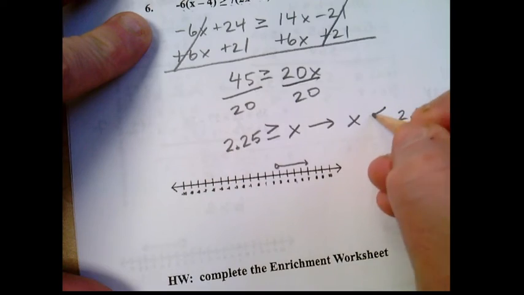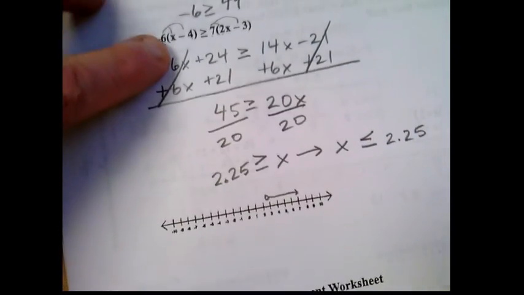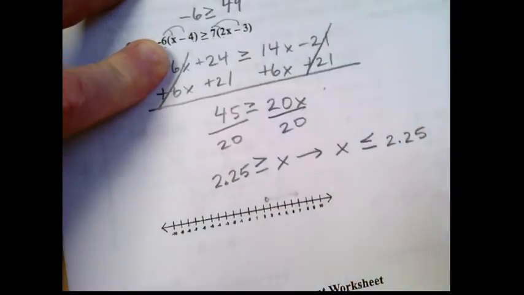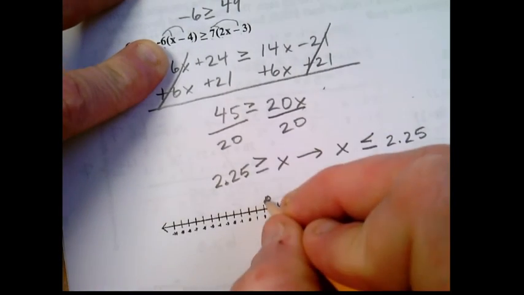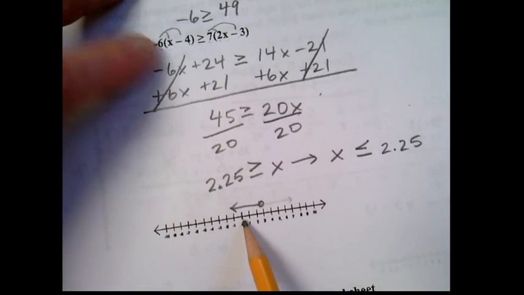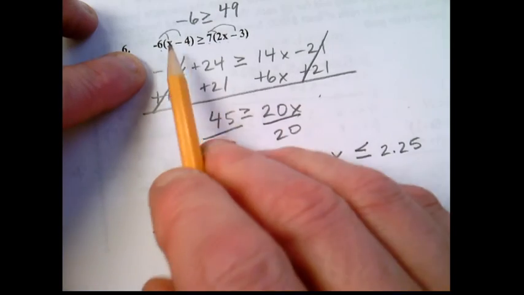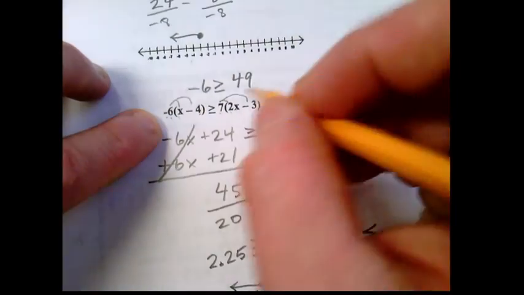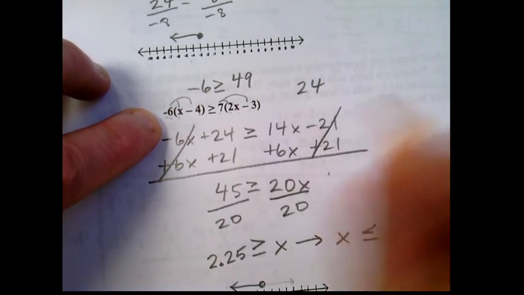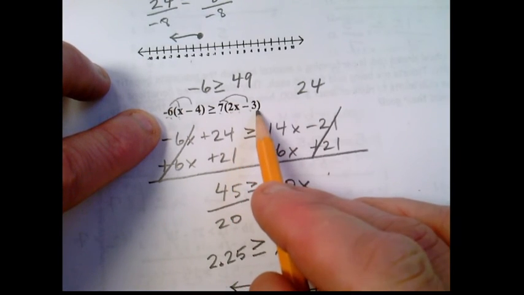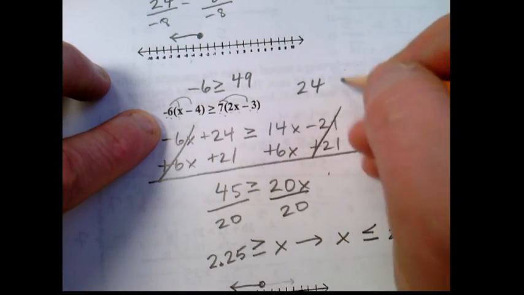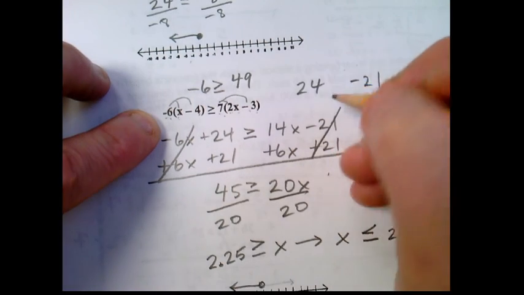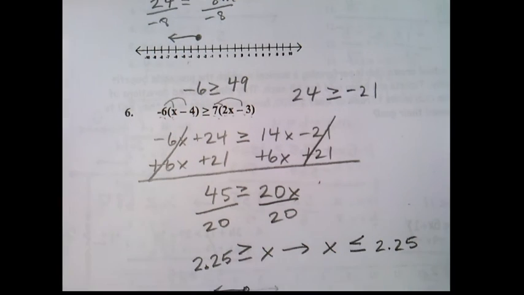Again, this is important here, folks. There we go. I should go the other direction. Which is why you check your answers, guys. Boom. All right, well, let's use 0 then. If I use 0, 0 minus 4 is negative 4 times negative 6, which would give you positive 24. Okay. 2 times 0 is 0, minus 3 is negative 3, times 7 is negative 21. And so is 24 greater than or equal to negative 21? It is. Okay.